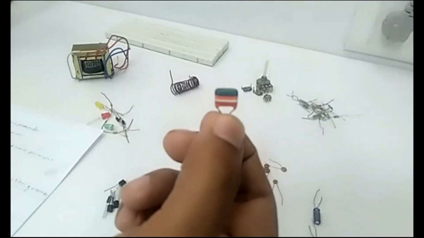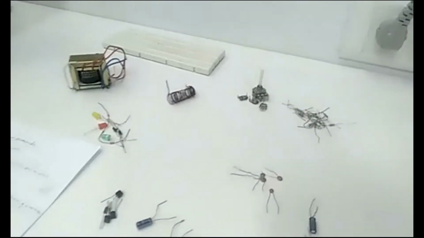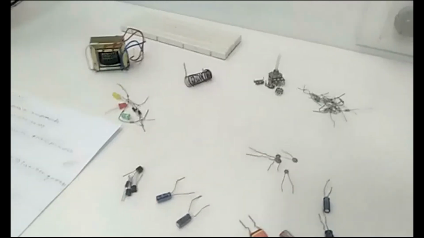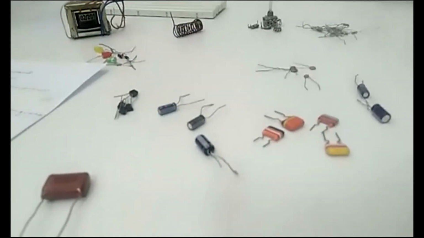Similar to the resistor, the first two colors contribute directly to the digits, the third one is the multiplier, the fourth one is the tolerance, and the fifth one is the voltage at which it can be operated.